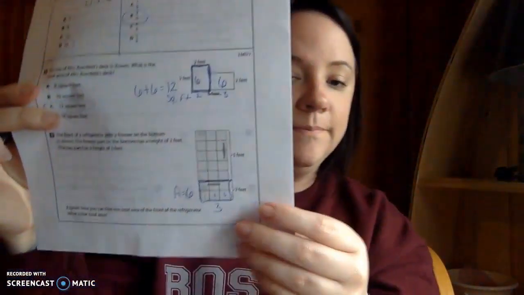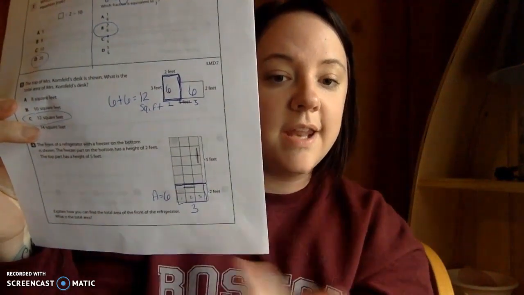Our top one, our refrigerator door now, is 5 by something. So now I have 5 on the side, and now I need to figure out how many across. And it's the same as the bottom, so it's 3. So now we have 3 across, and we have 5 on the side. So what is our area for the top part? What is 3 times 5? 15. Okay, so now we have both of those areas.